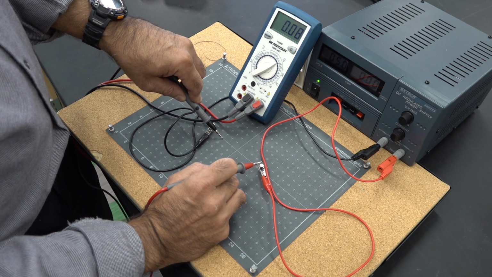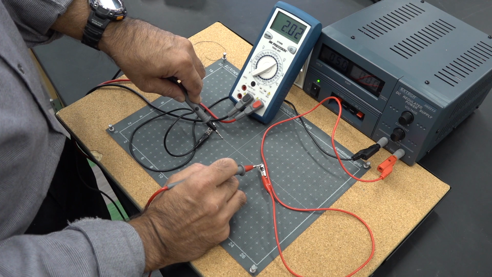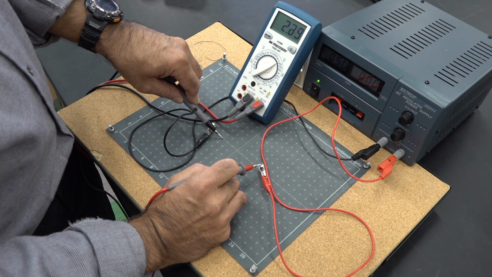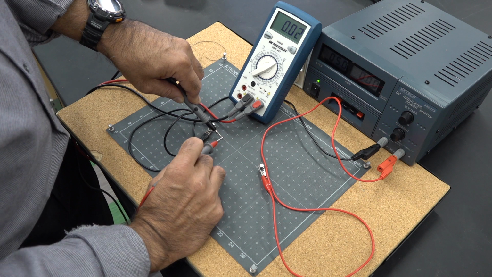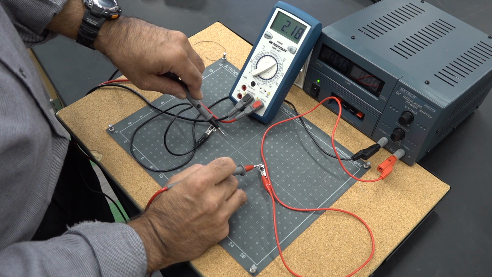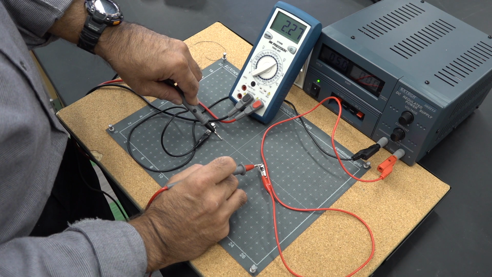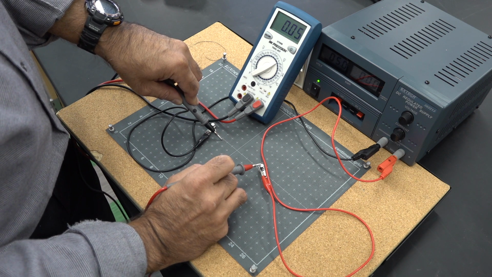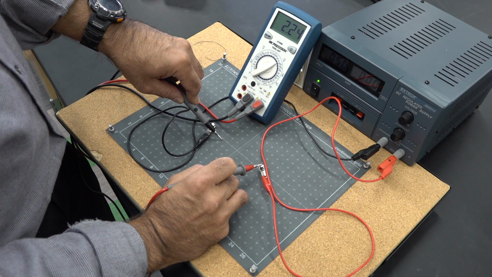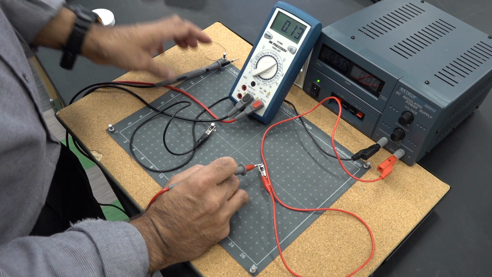What that means is that the red point is 5 volts with respect to 0 volts. And this point by itself, the black side, would be 3 volts with respect to some other point. So 5 minus 3 gives me 2 volts. That's the idea. Okay.